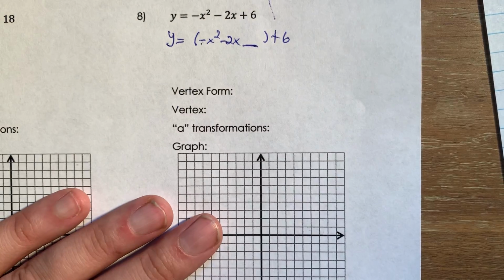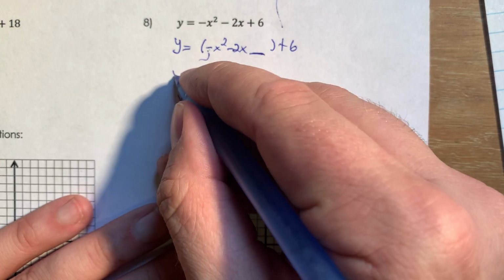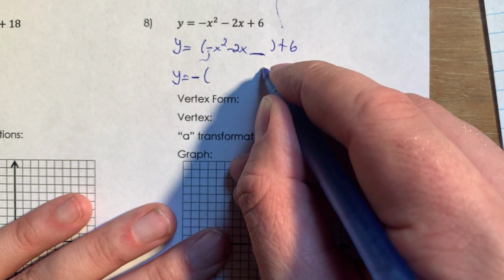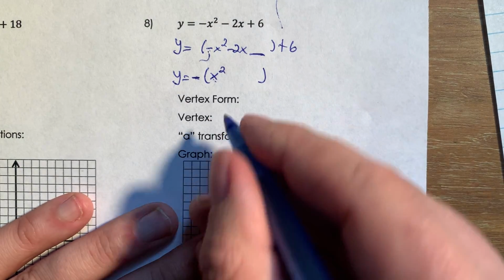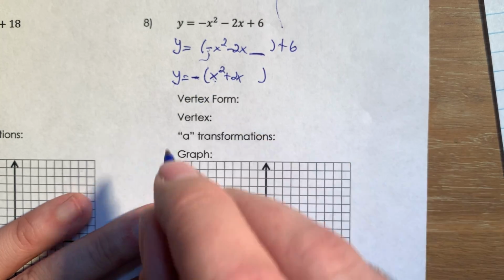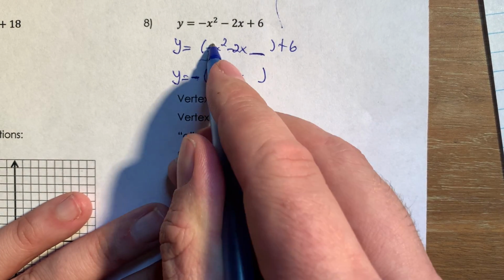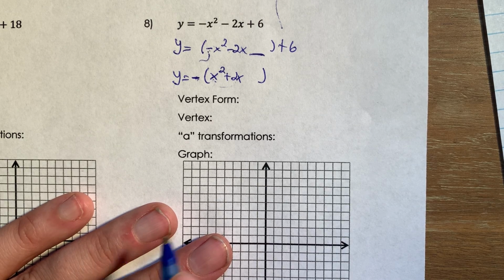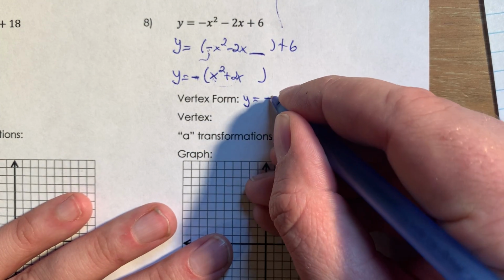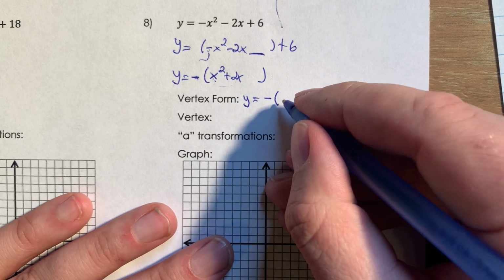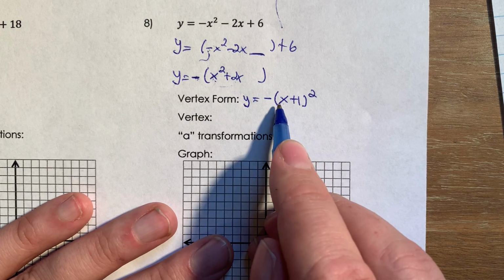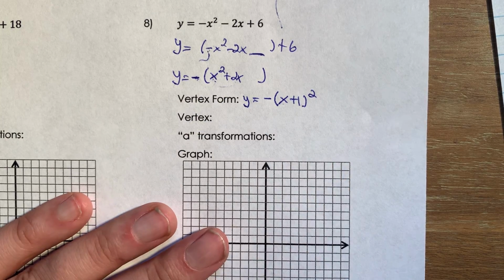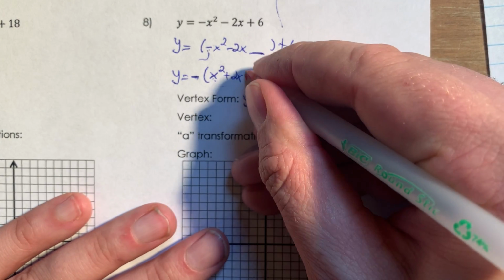But this time there's a number in front of the x squared, and so this needs to be factored out. So negative of, the negative of what? Well, negative of x squared is negative x squared, and negative of positive 2x will give us negative 2x. So the negative, when we distribute, will give us the right things there. And now that we have that, we can put it into vertex form. It's going to be negative of what binomial? This is x plus 1 squared, because then when we square the first one, we get x squared. When we multiply these together and double it, we get 2x. And when we square the last one, we'll get 1. So let's go back up and put plus 1 here.